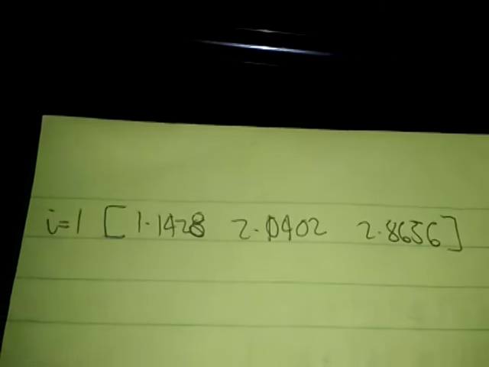Ito na ngayon yung mga bago nating initial guesses. So 1.1428, 2.0402, tsaka 2.8656. So ito yung bago, x1, x2, and x3. So solve ulit tayo.